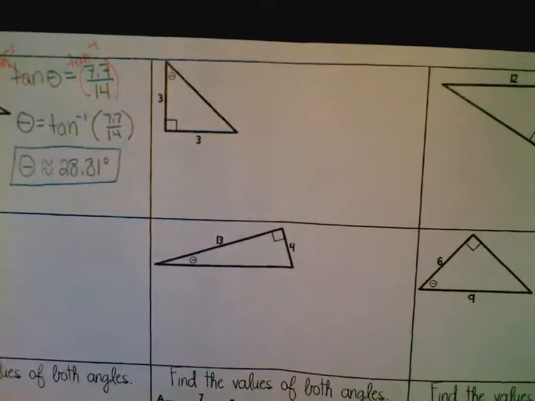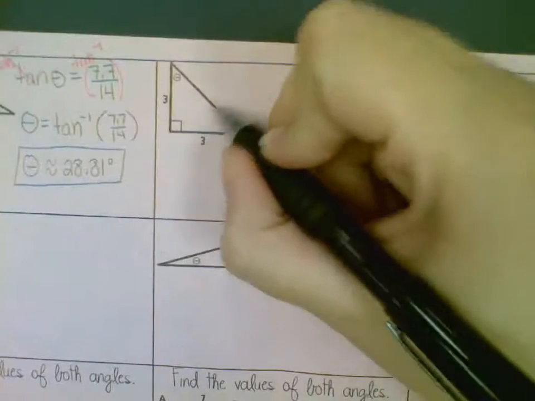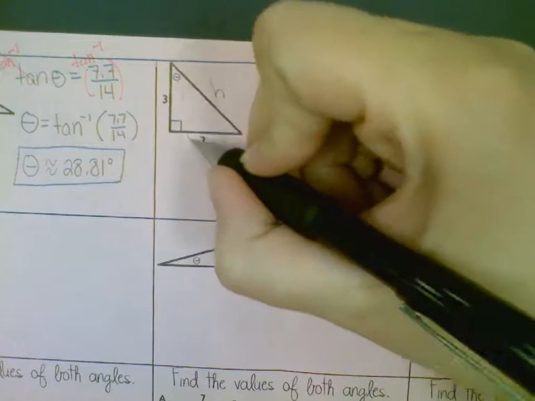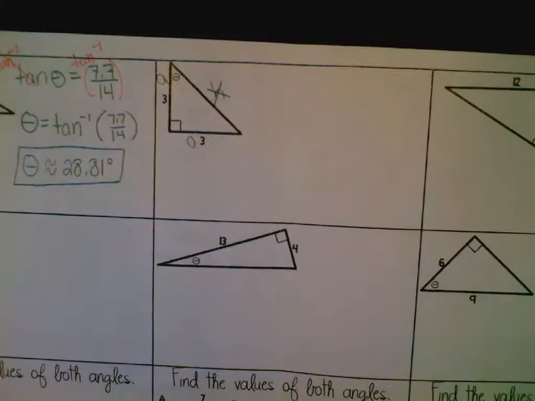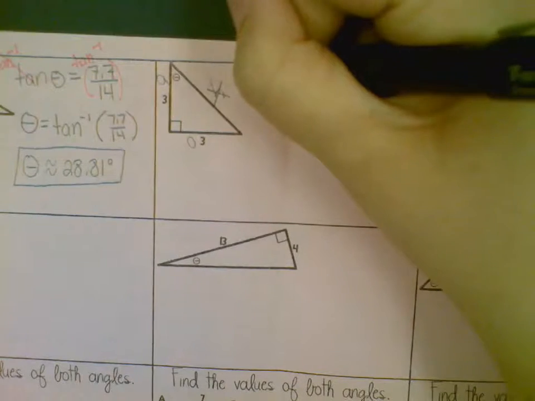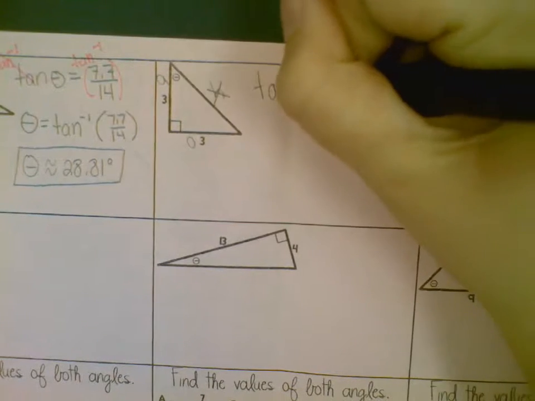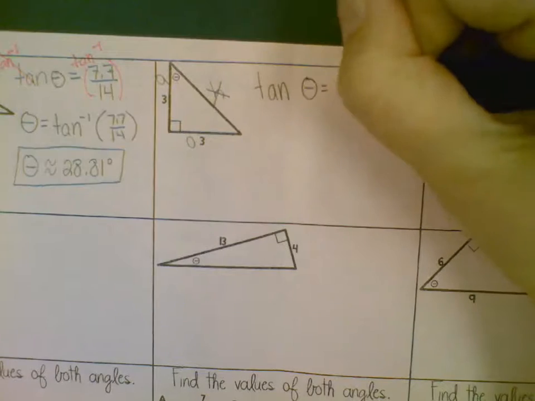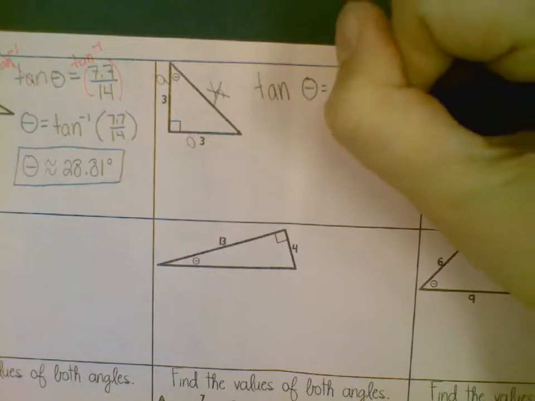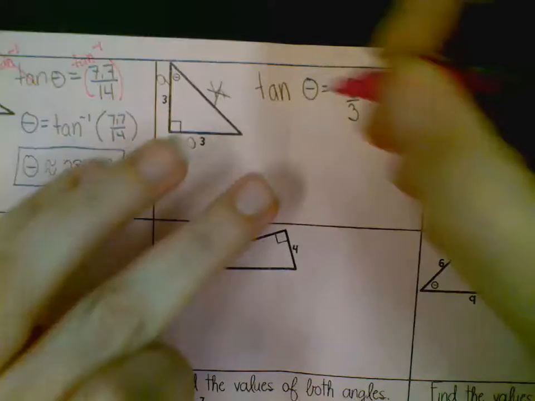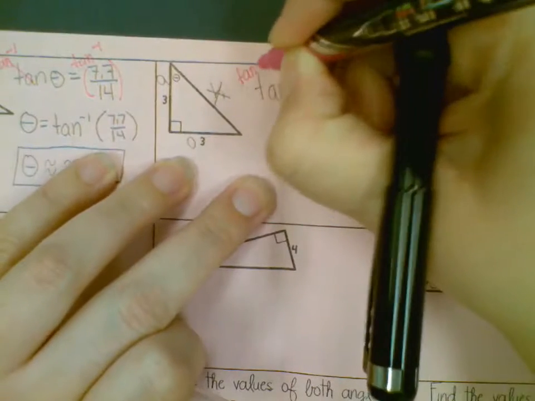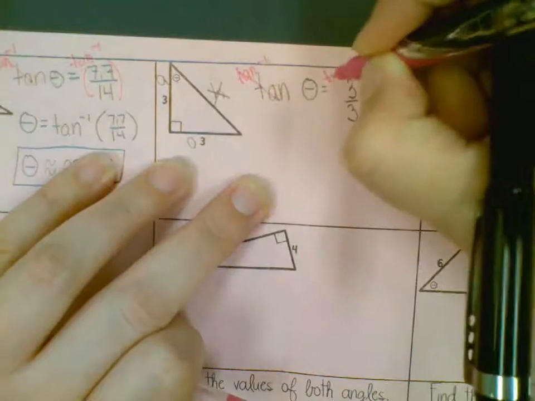Okay, so for our next picture, hypotenuse goes first, opposite, and then adjacent. So we're not using hypotenuse. So this is another tangent. So tangent of our angle equals opposite over adjacent. How do we get rid of our tangent? Very good. We do the inverse to both sides. It's going to cancel that out.